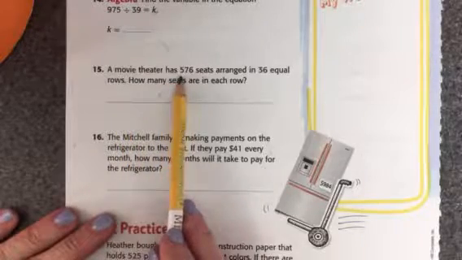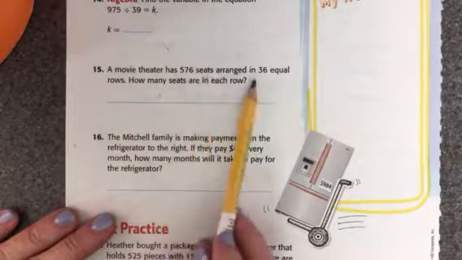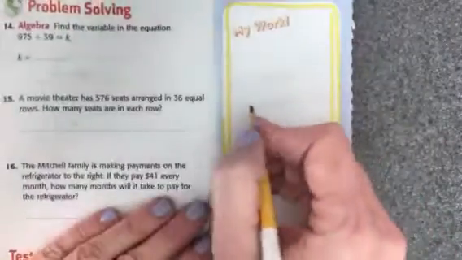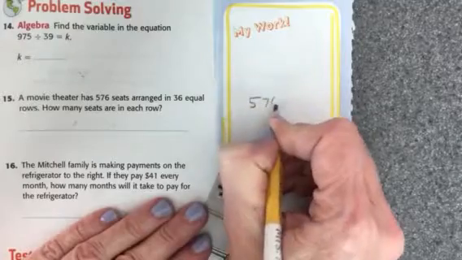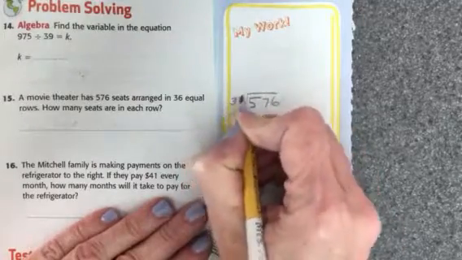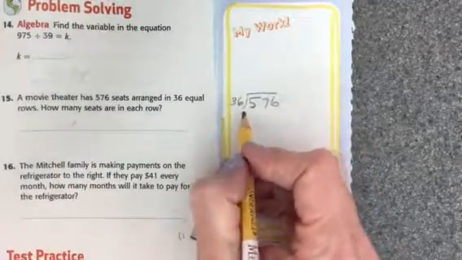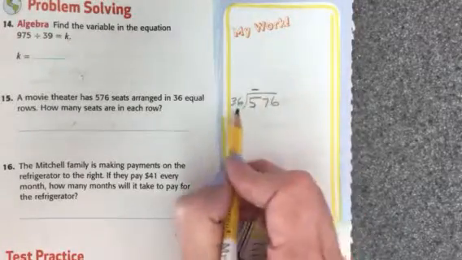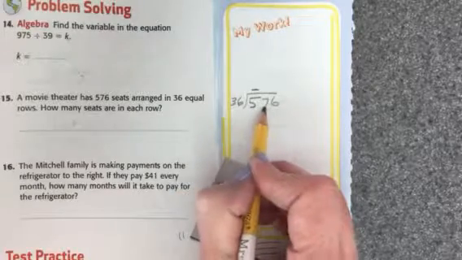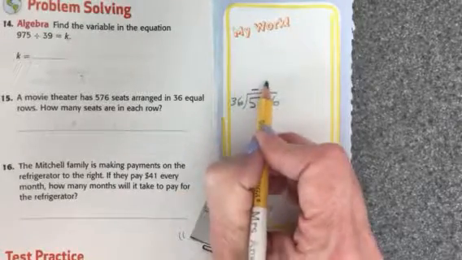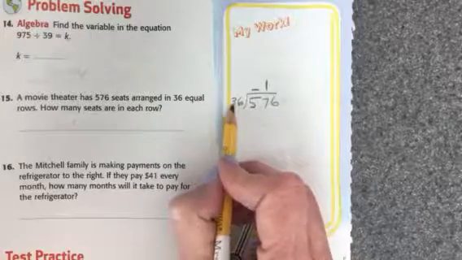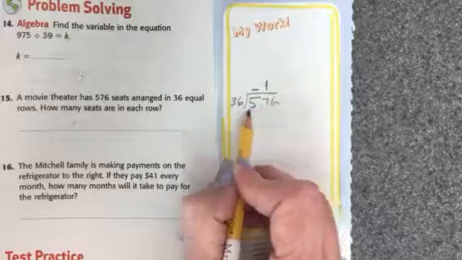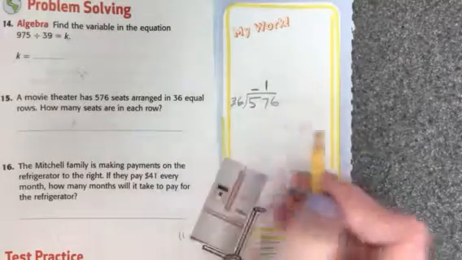A movie theater has 576 seats arranged in 36 equal rows. How many seats are in each row? Well, I'll write it out as 576 divided by 36, and then go ahead through the process. I ask myself, how many times does 36 go into 5? How many times does 36 go into 57? I think it's only going to be 1, because if I double this, 30 plus 30, it's going to be 60, and that's going to be too much. So I think it'll be 1.